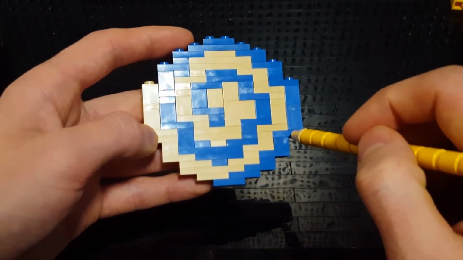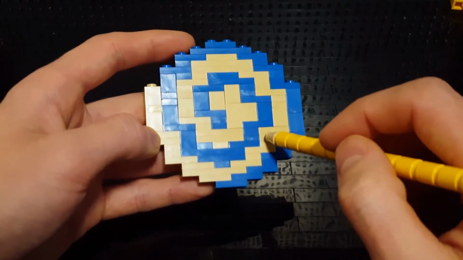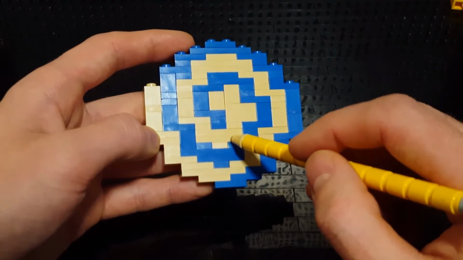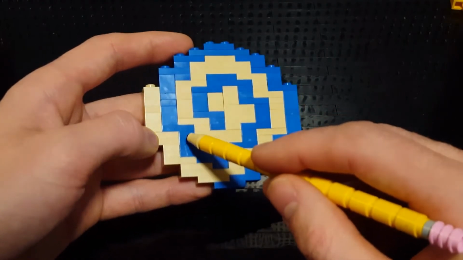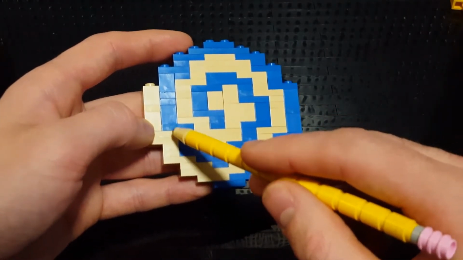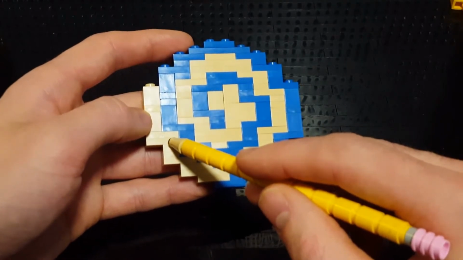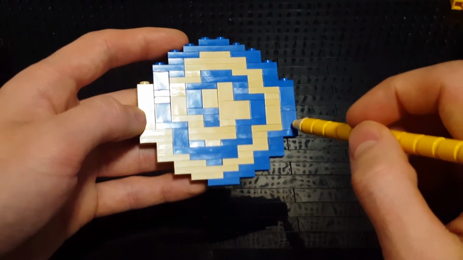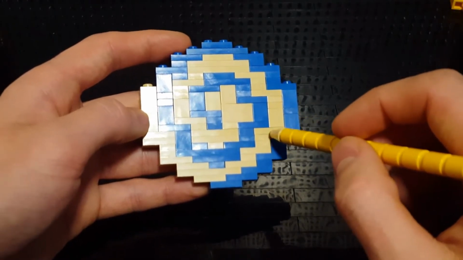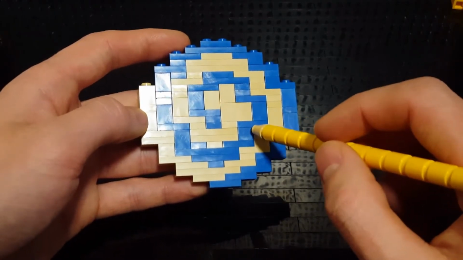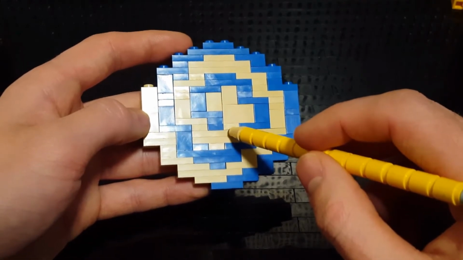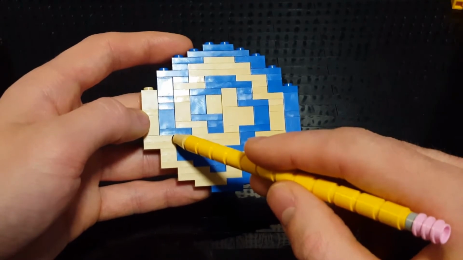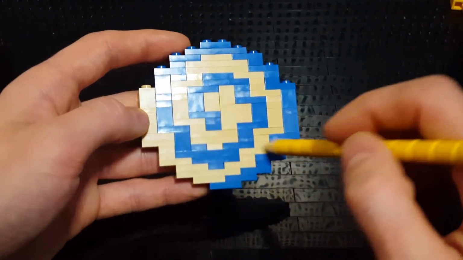Okay, next layer is going to be a blue 1x2 plate, tan 1x1, blue 1x1 plate, tan 1x3. We run into that 1x1 brick again that started on the layer below, and then another tan 1x2 plate. Next over here is a blue 1x1 brick, and then a tan 1x2 plate, blue 1x1 plate, tan 1x3 plate. We run into that 1x1 brick again, and then a tan 1x2 plate on the end.